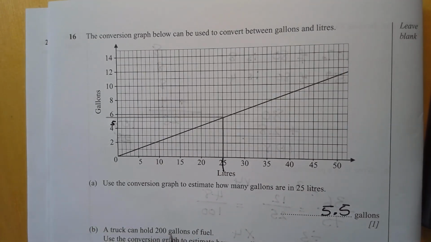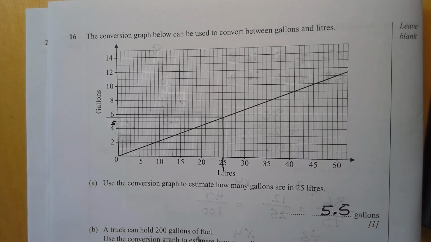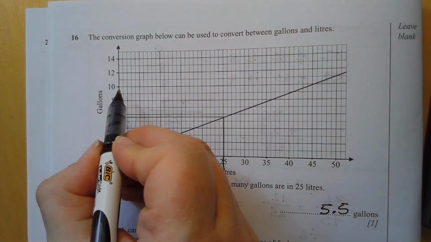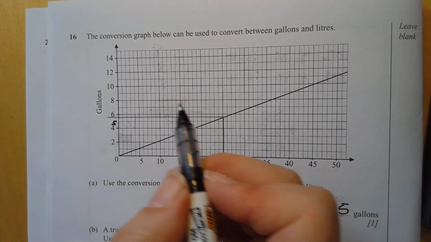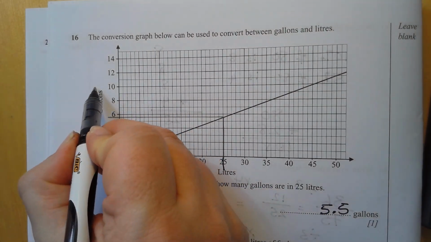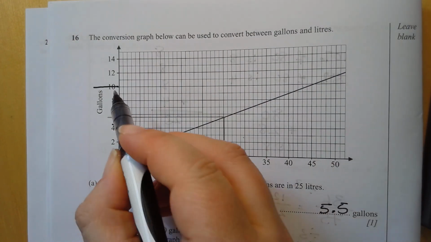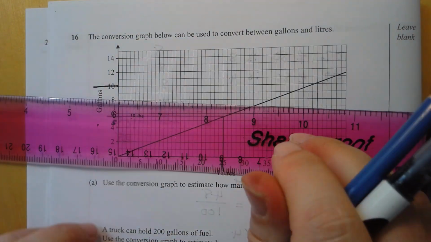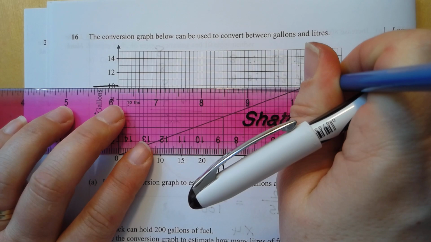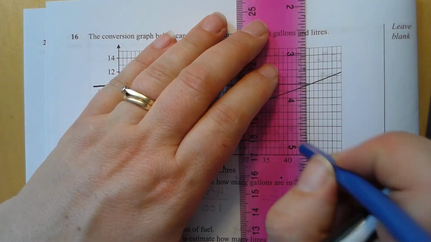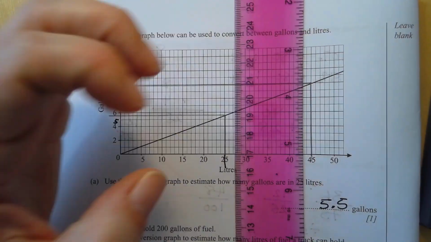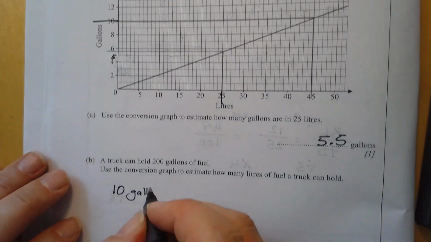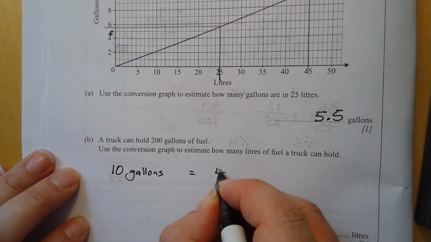A truck can hold 200 gallons of fuel. Use the conversion graph to estimate how many litres of fuel a truck can hold. So it can hold 200 gallons. Now if I take this 10 here, 10 is a factor of 200. So I take the 10, use my ruler. Oh, that's nice. It goes exactly on the intersection between the grid lines, and it takes me down to 45. So I know that 10 gallons equals 45 litres.